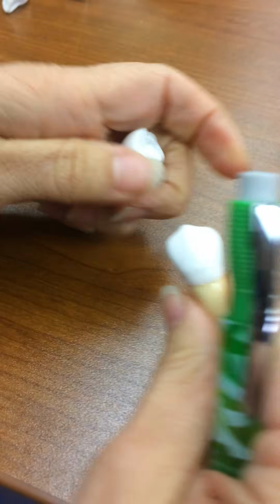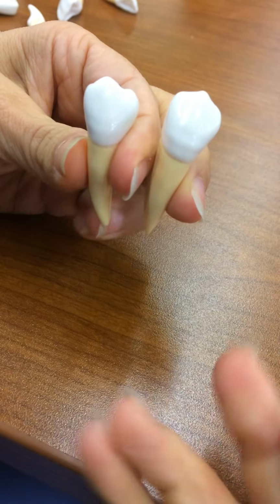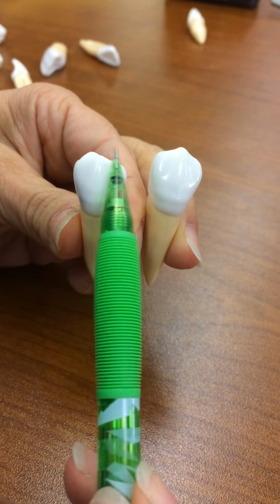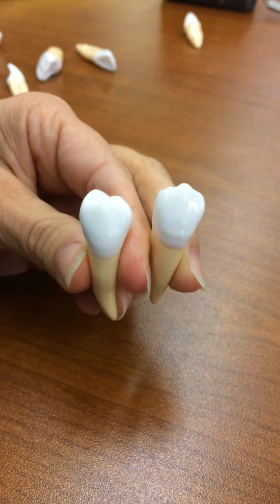Moving to the lowers. I don't know if this shows up very well, but you can see there's a lingual inclination on the facial side of the tooth, or buccal side of the tooth.